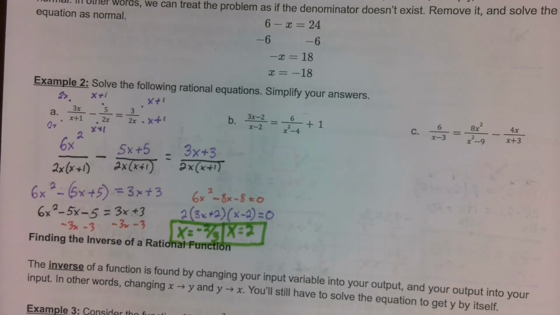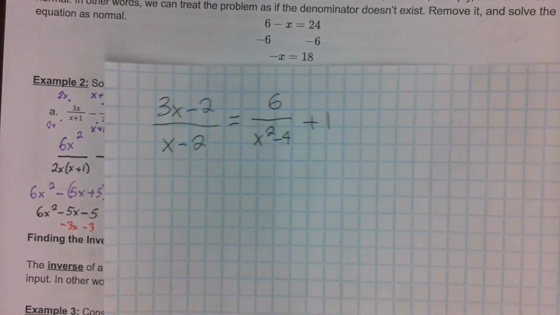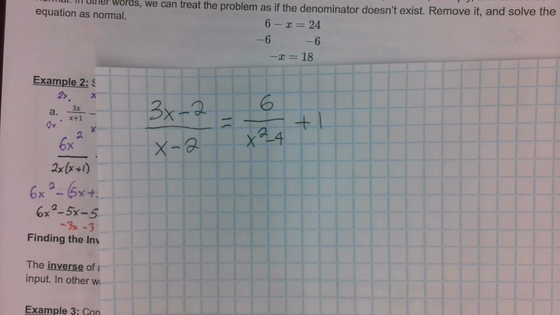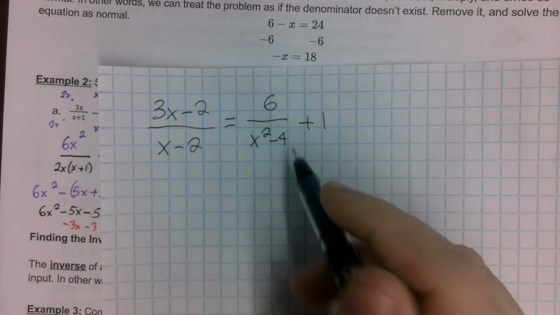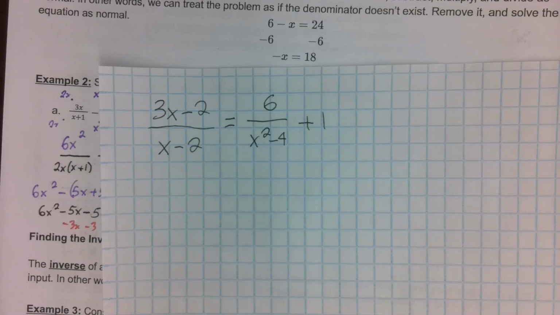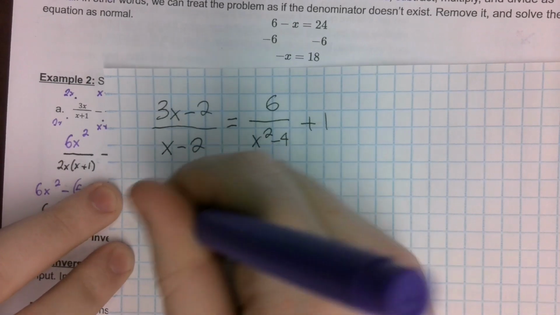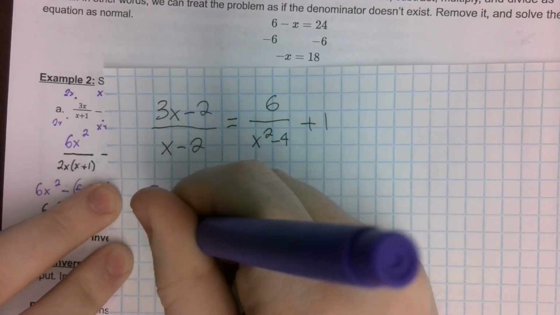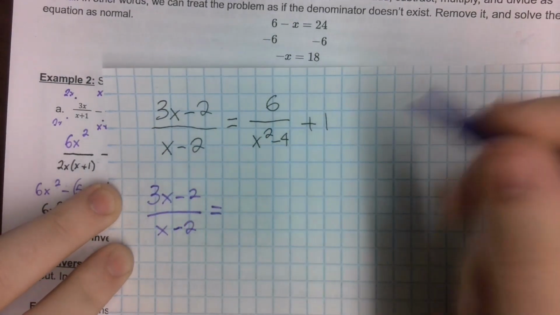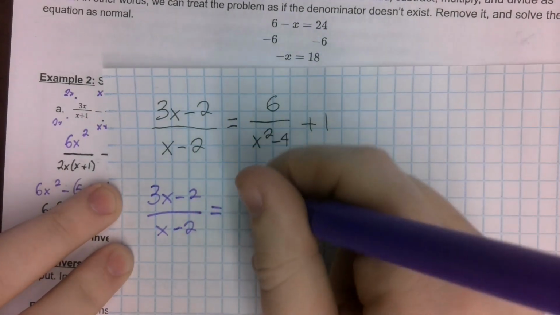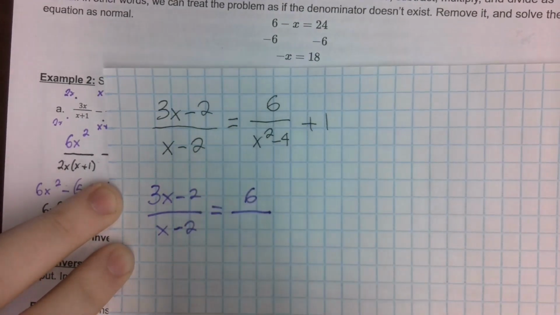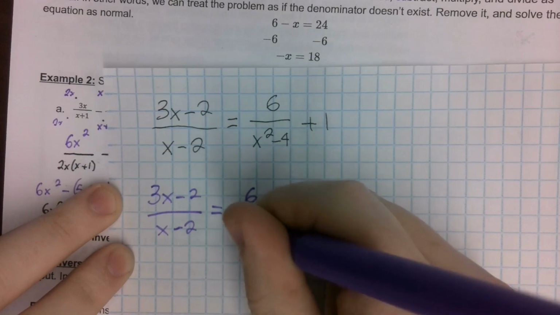Now for this problem here, we see that we have an unfactored denominator. So our first step should always be to factor our denominators so we know what we're working with. What we have is x minus 2 equals 6 over x squared minus 4. X squared minus 4 can be written as a difference of squares. So this is x minus 2 times x plus 2. And then we have this plus 1, which we know we can write as 1 over 1.